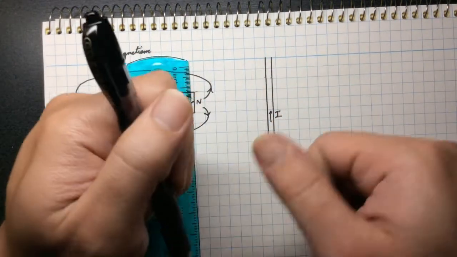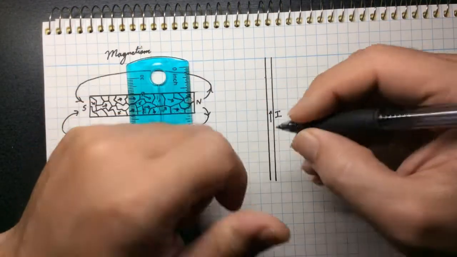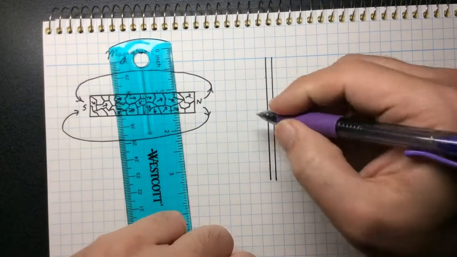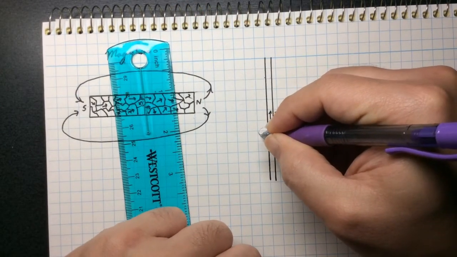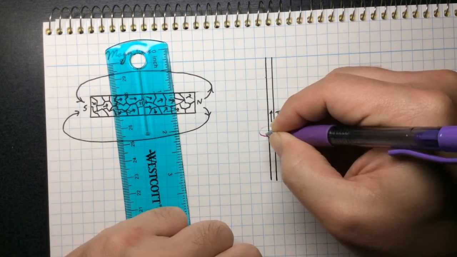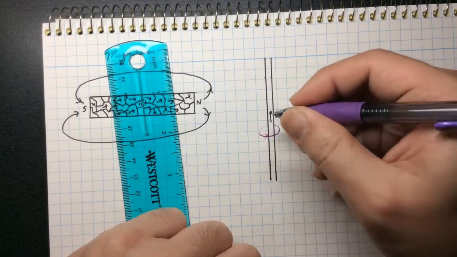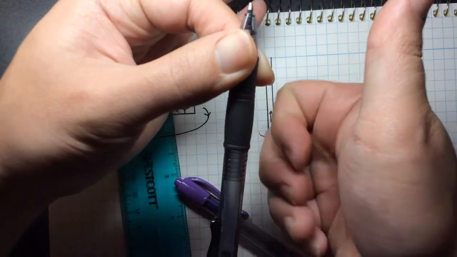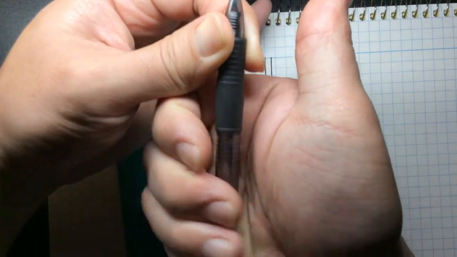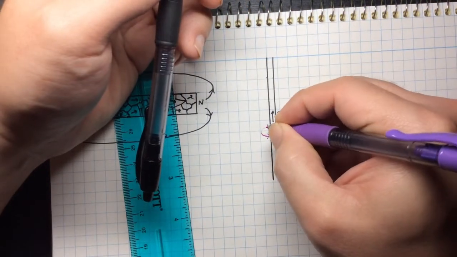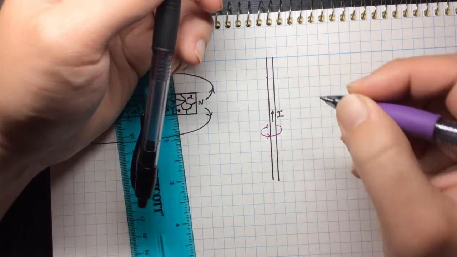So put my thumb up, I'm going to curl my fingers around, which means that this magnetic field is going to be coming around. Let me use a different color for that. It's going to be coming around kind of like this in front of the wire and then going back behind it. And it's going to be going around in that direction. So again, take that pen, hold it, just practice it, put your thumb in that direction, curl your fingers around, and as you can see, my fingers are curling around to the right in front, and in the back they'll be curling around and going to the left. Try to make that kind of a three-dimensional image for you.